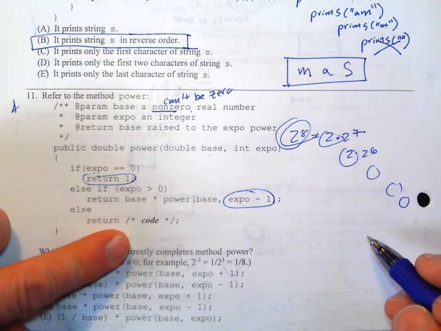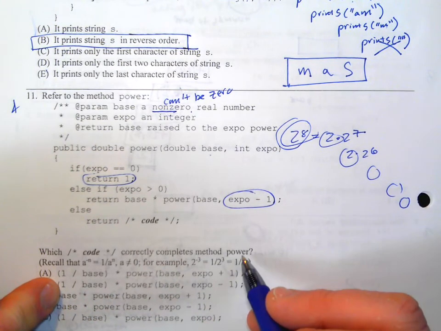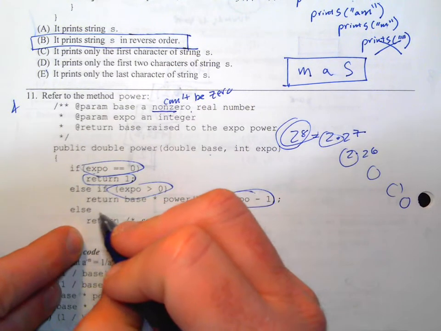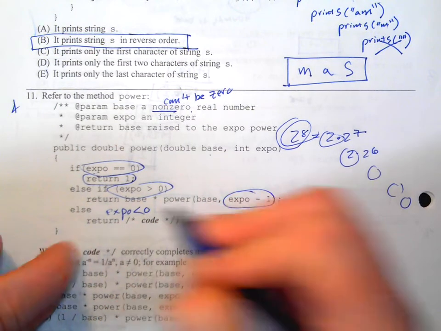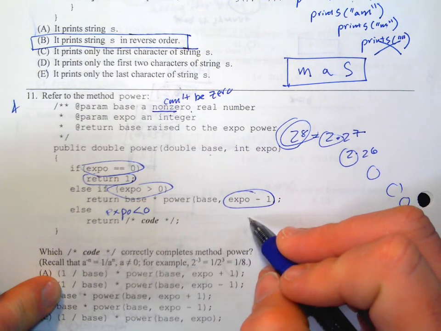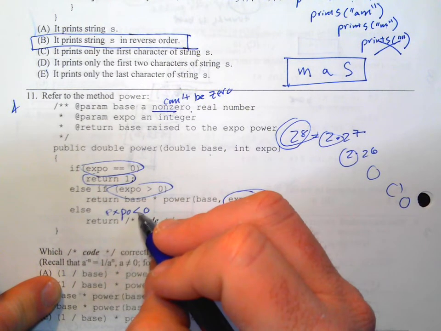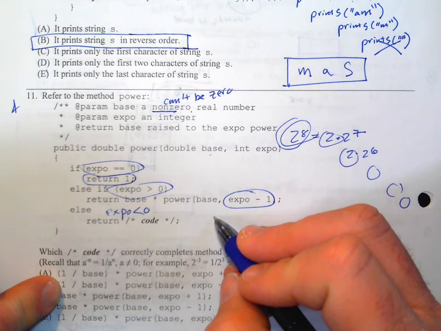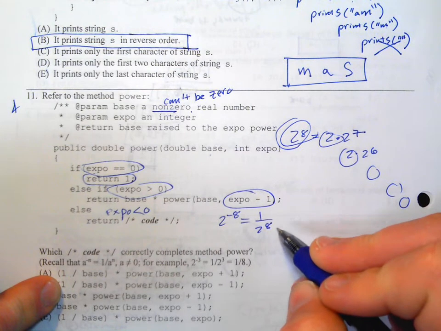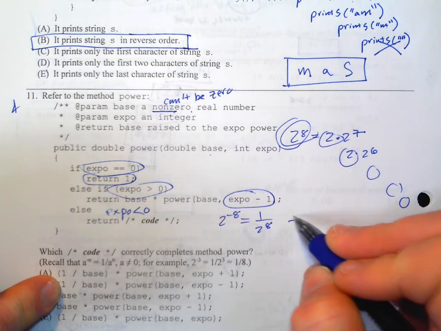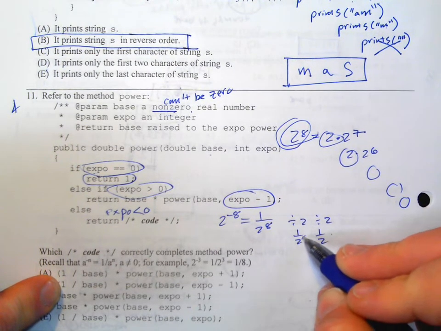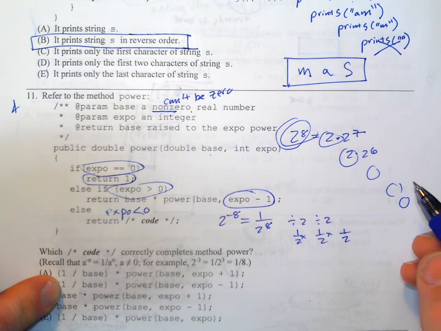Else, do what? It says, which code correctly completes the method power? So what's the only other possibility here? The expo equals 0, the expo is positive, else the expo is negative. Now, you got to have a little math, algebra 1 knowledge here. If an exponent is negative, like if we did 2 to the negative 8th, well, that's actually 1 over 2 to the 8th. And what we're doing here is instead of multiplying by 2, we're dividing by 2. Or you could think it was multiplying by 1 over the base every time, right? So we need to get something that does that.